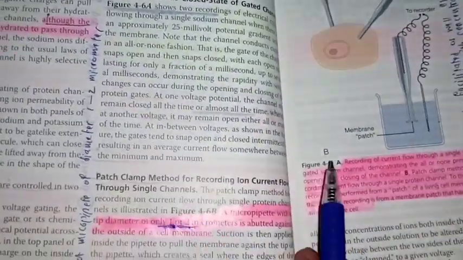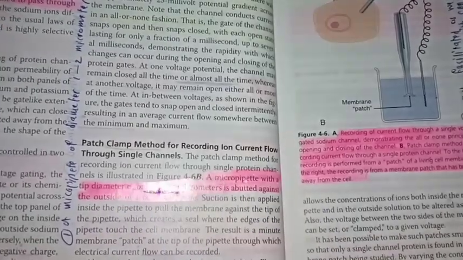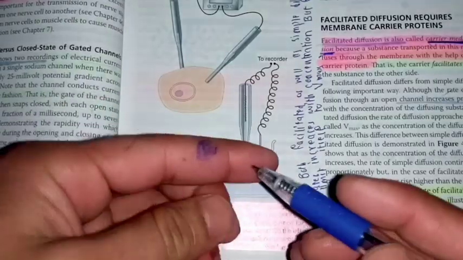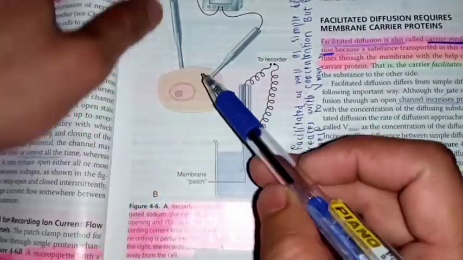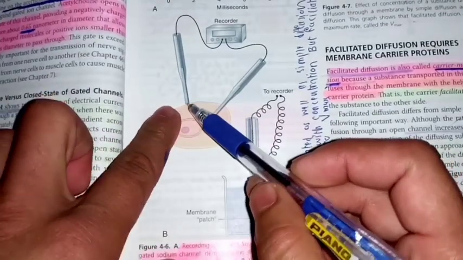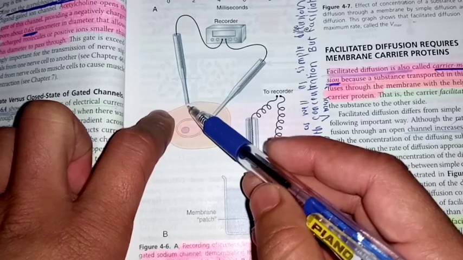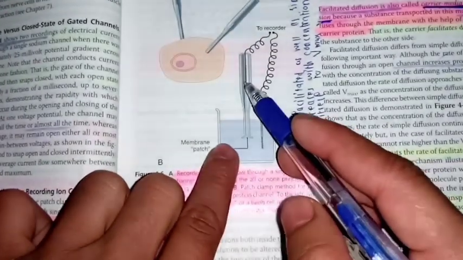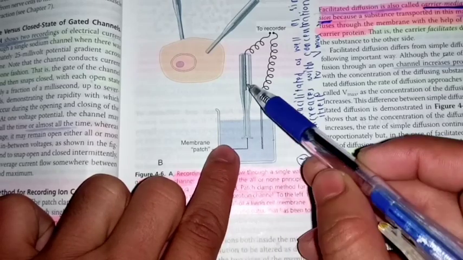Patch clamp method for recording ion current flow through a single channel. What is the patch clamp method? First of all, we will abut the micropipette against the cell membrane, cutting a piece of this cell membrane, which is a patch, and then we will seal the micropipette with this patch.